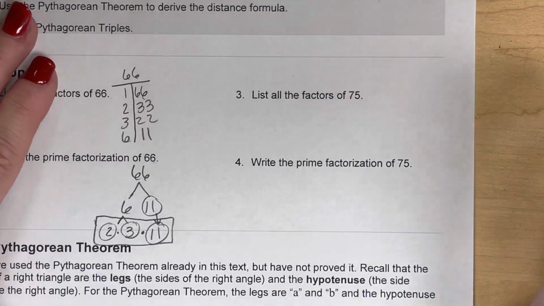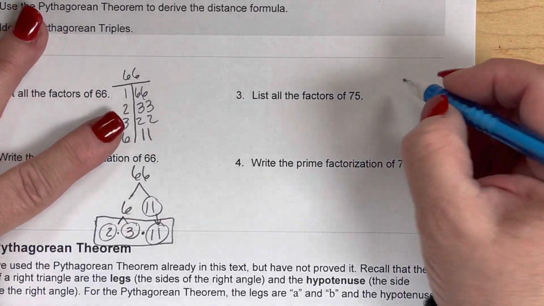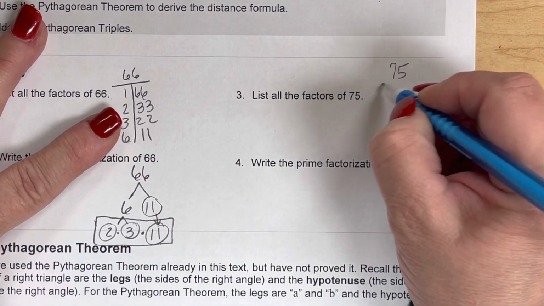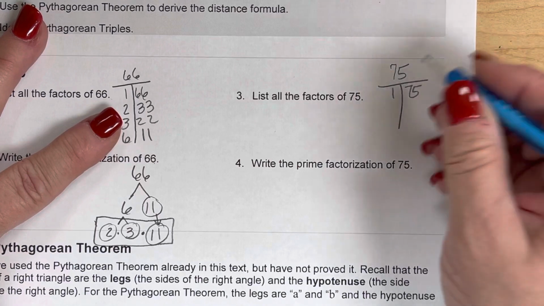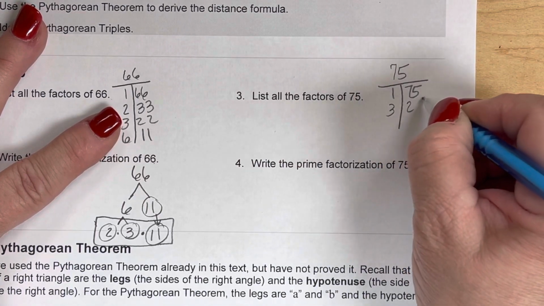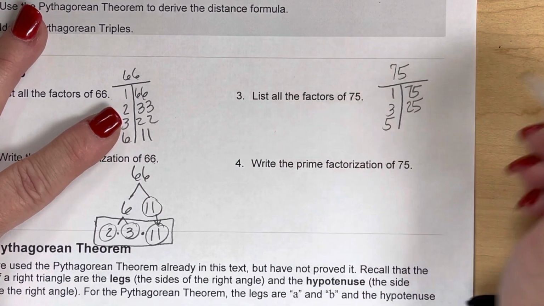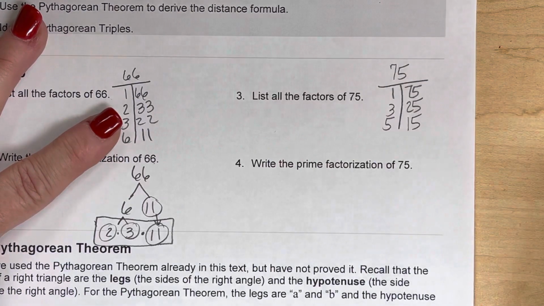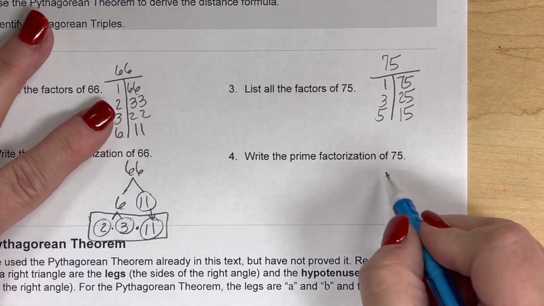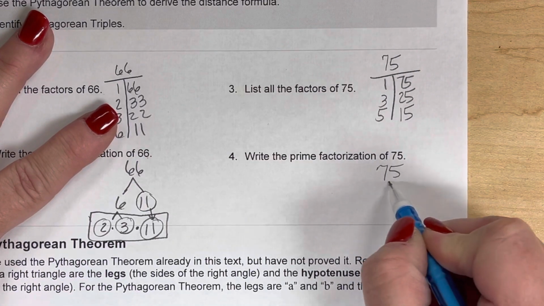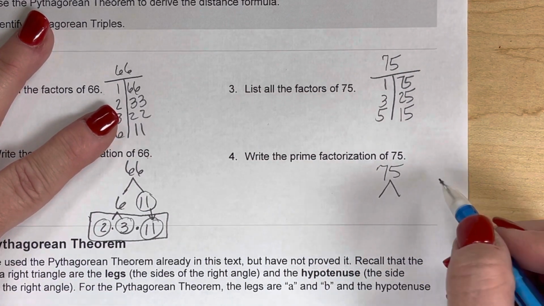Now, let's take a look at the factors of 75. Gonna make a T-chart again. 1 times 75, 3 times 25, and 5 times 15. Now let's do the prime factorization. I would use a factor tree for 75.